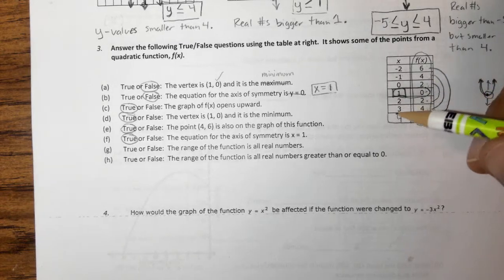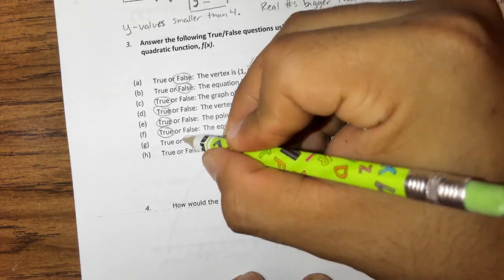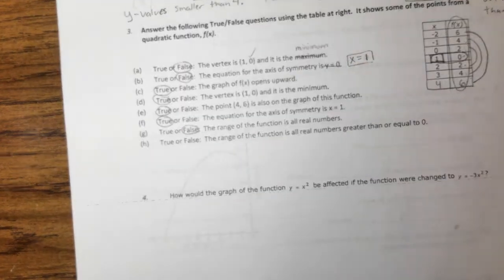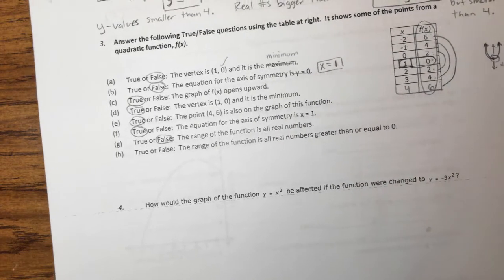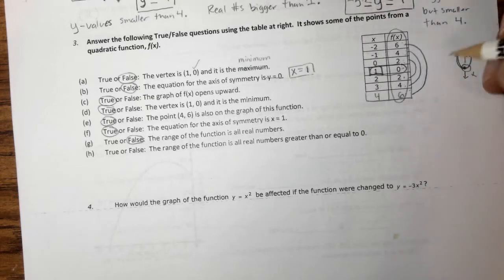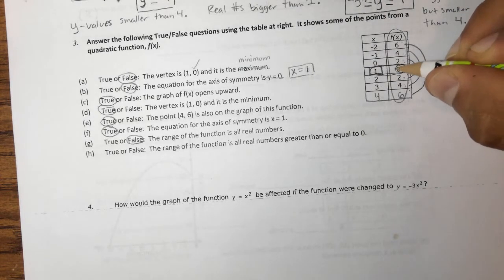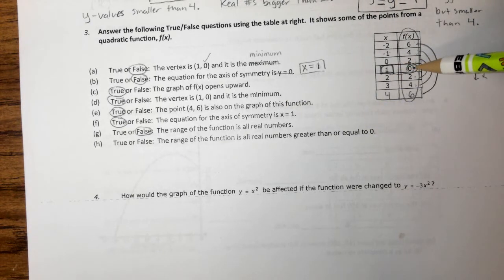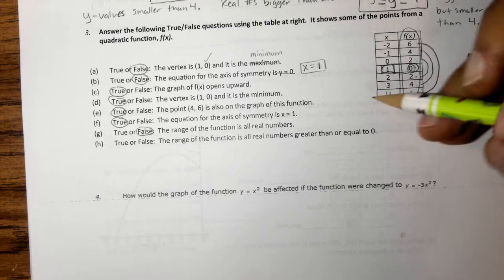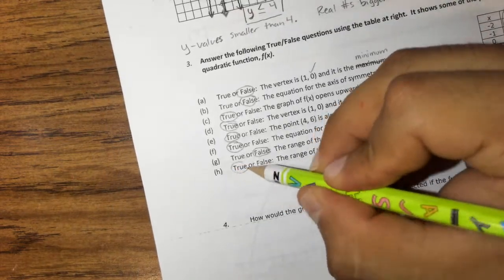So my range is not all real numbers, so that's going to be false. Part H, the range of the function is all real numbers greater than or equal to 1. And with that, I would agree. So 0, again, is my vertex, and it's also a minimum. Since it's a minimum, that means that my y values can only get bigger from there. They can't get any smaller. So this is going to be true.